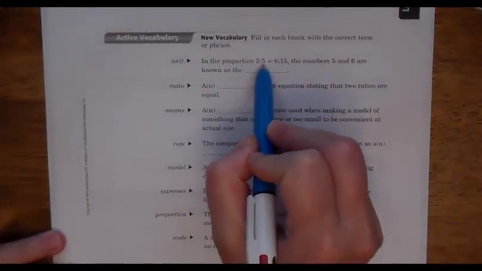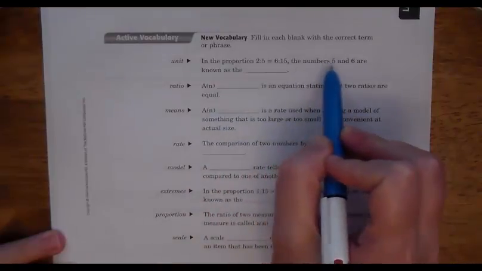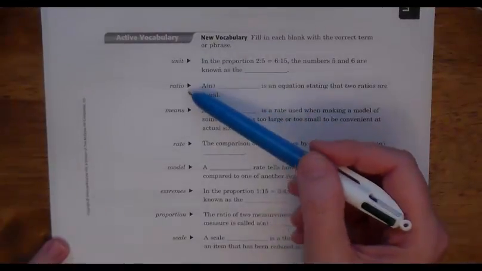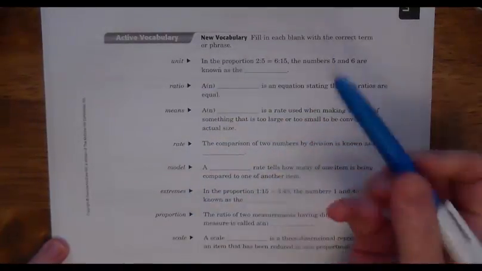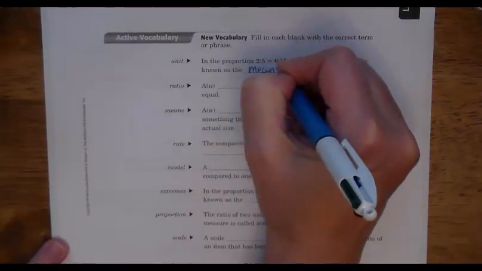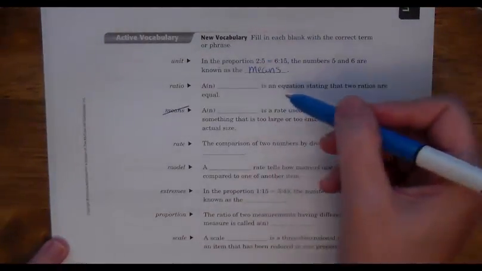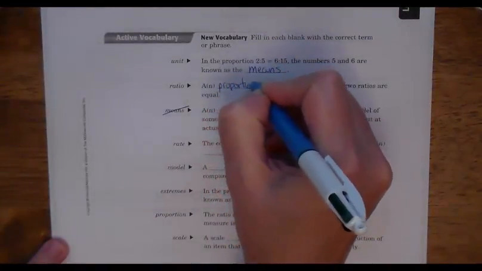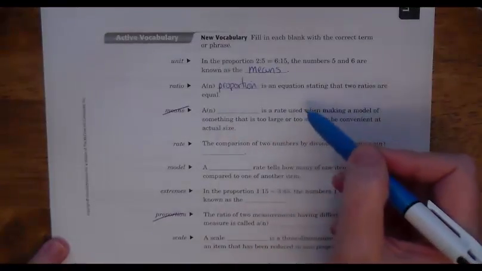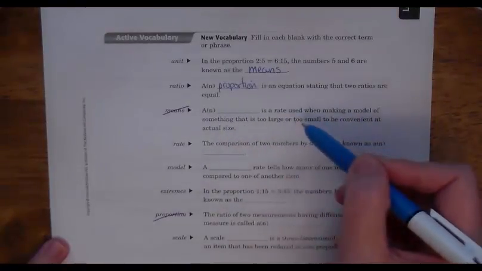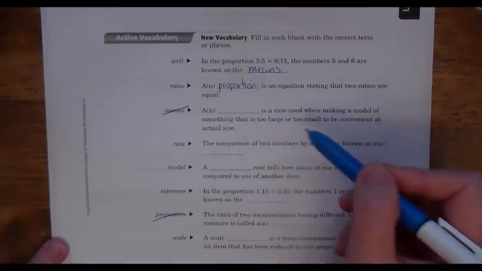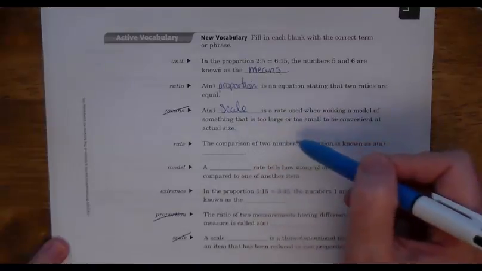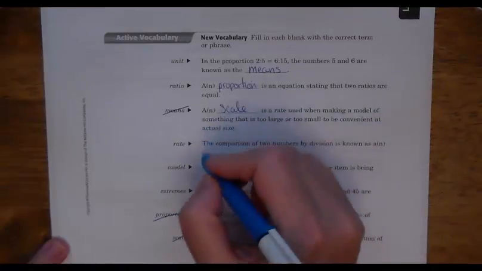In the proportion 2 to 5 is equal to 6 to 15, numbers 5 and 6 are known as, we have unit, ratio, mean, rate, model, extreme, proportion, and scale. They're known as the means. A blank is an equation stating that two ratios are equal. That is a proportion. A blank is a rate used when making a model of something that is too large or too small to be convenient at actual size. That is a scale.